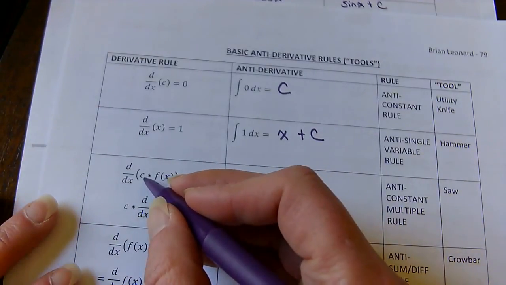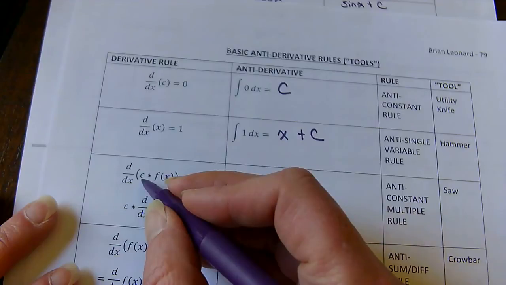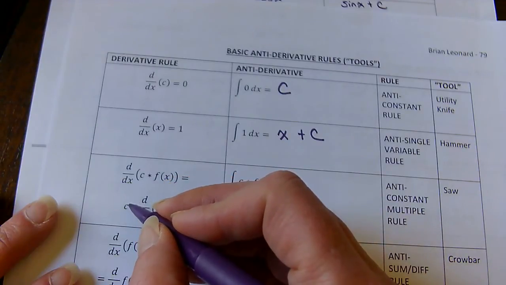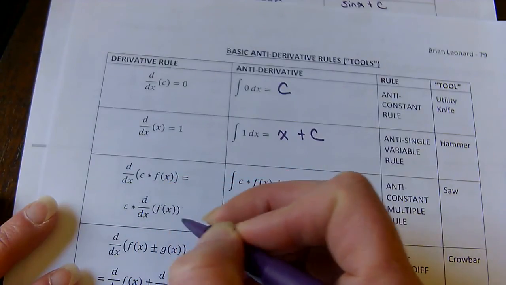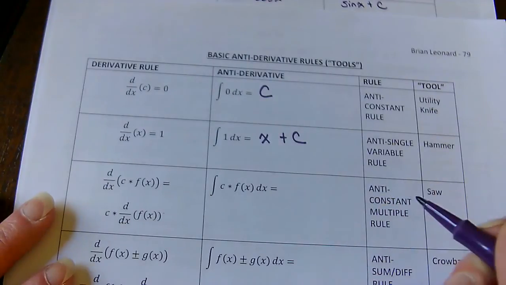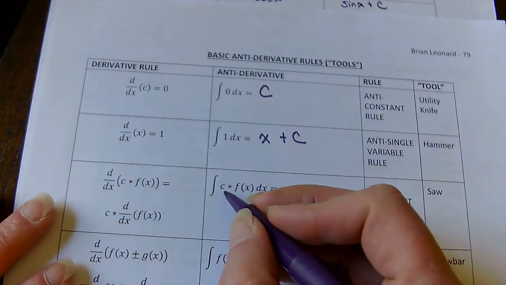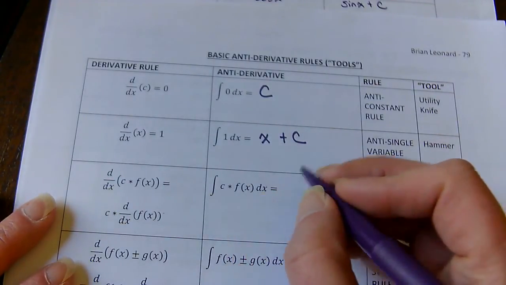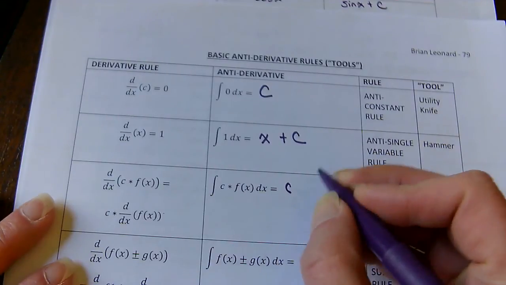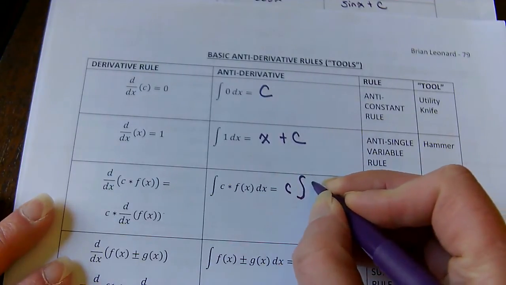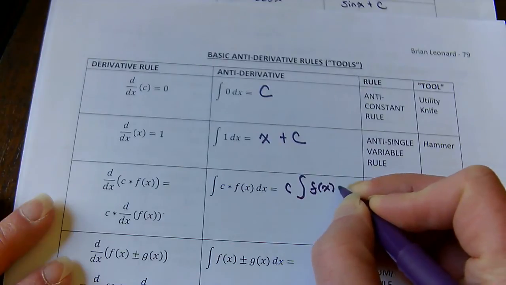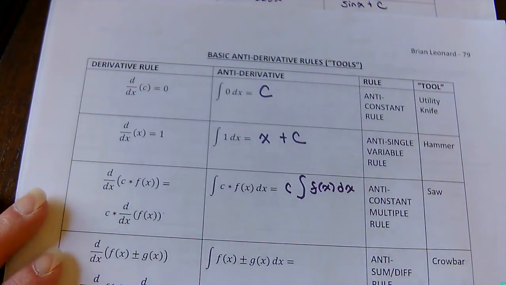If I multiply a function by a constant, that's the same as the constant times the derivative. So if we have a constant times a function, that's going to be the same as that constant on the outside, and we could take an antiderivative. That's an important rule, too.